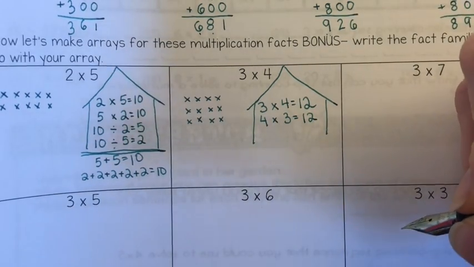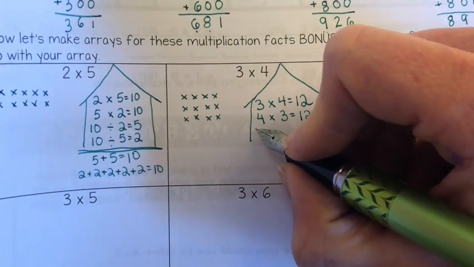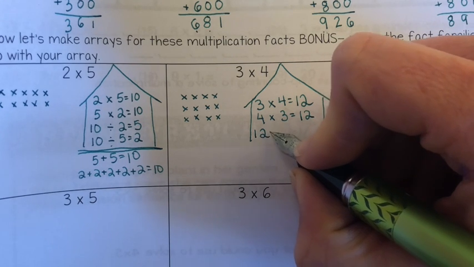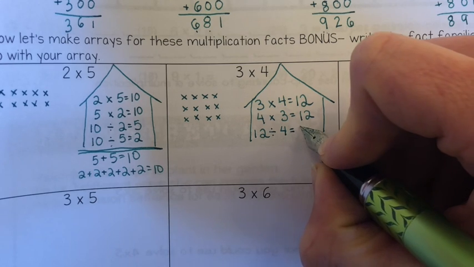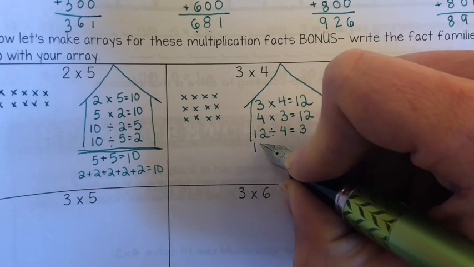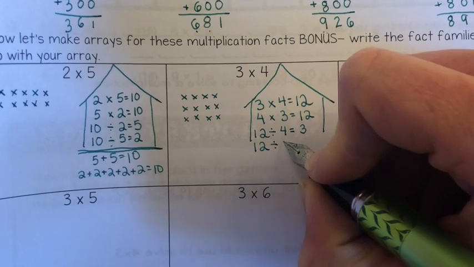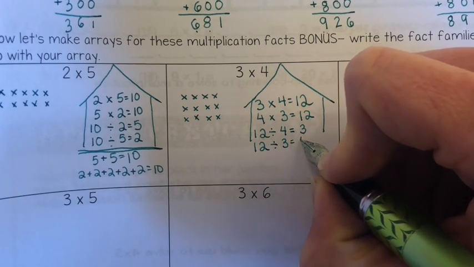Now my division sentences, we start with our dividend, our biggest number. 12 divided by 4 is 3. And 12 divided by 3 is 4.